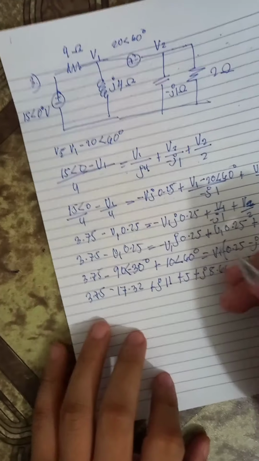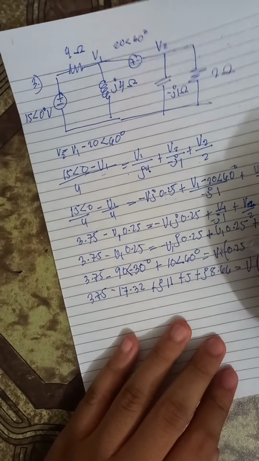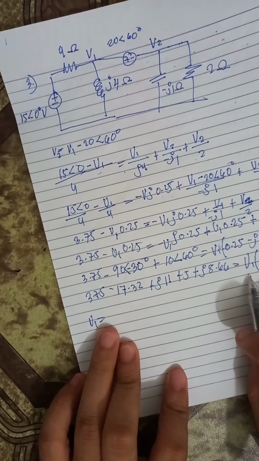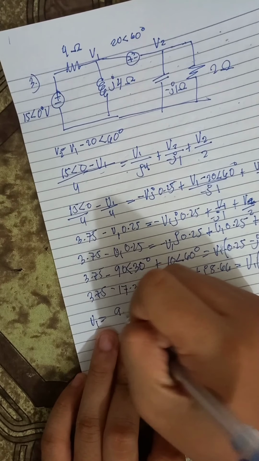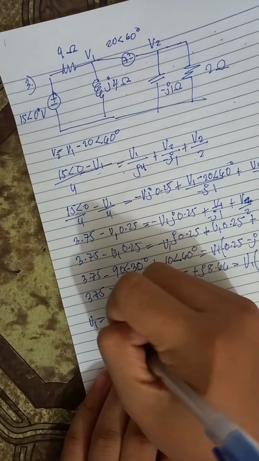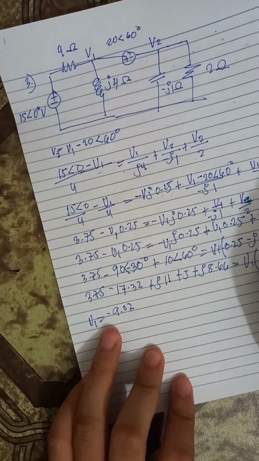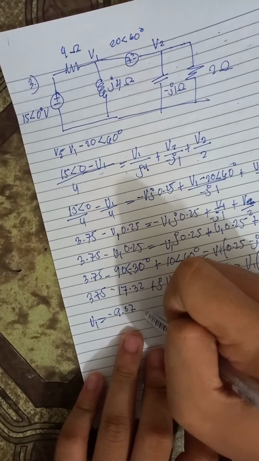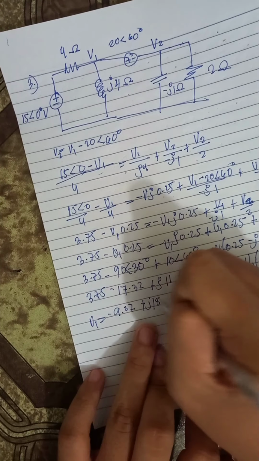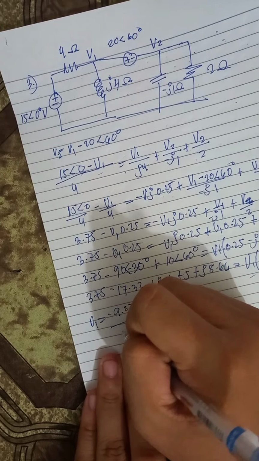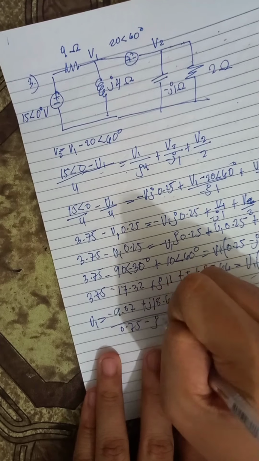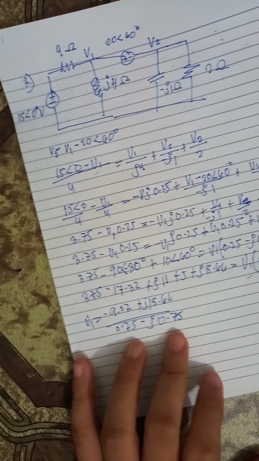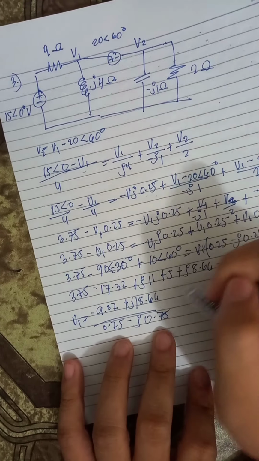So next step is we have to get the value of V1. This is V1, so V1 negative 9.07, if we evaluate this, I mean this, plus j18.66 all over 0.75 minus j0.75.